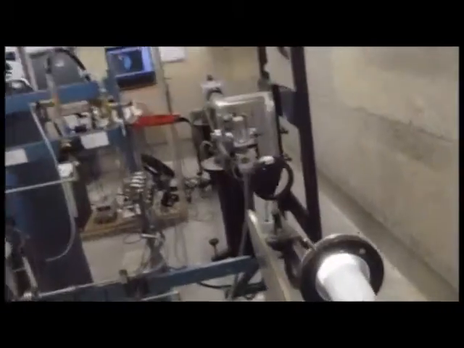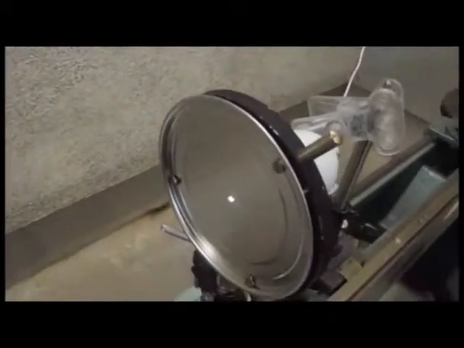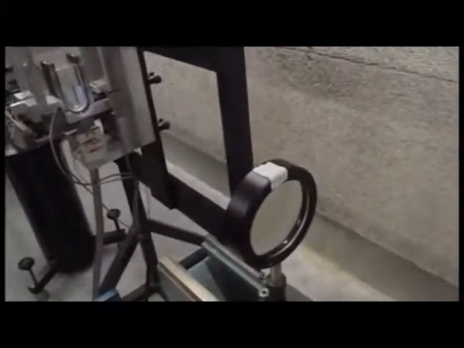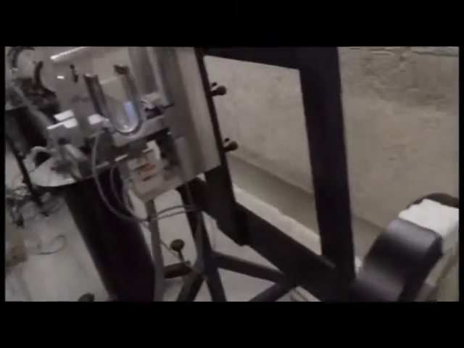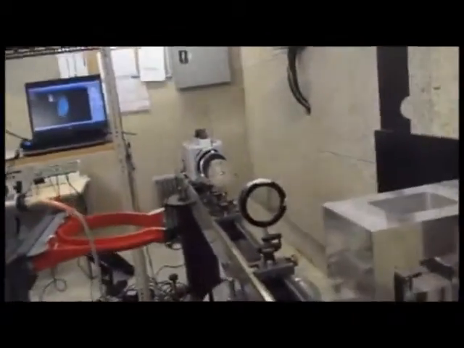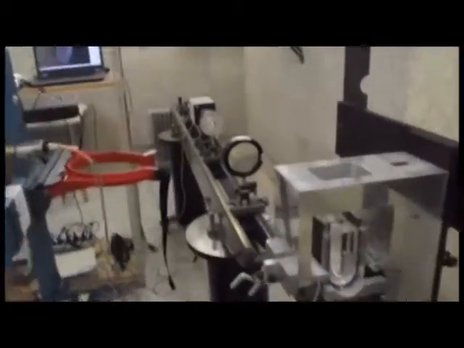So here you can see we've got our light source, cleverly disguised as a tin lid here, but it's a very scientific pinhole. And we've got our 2 lenses, focal length of about 500 millimeters there. Here's the nozzle rig itself.